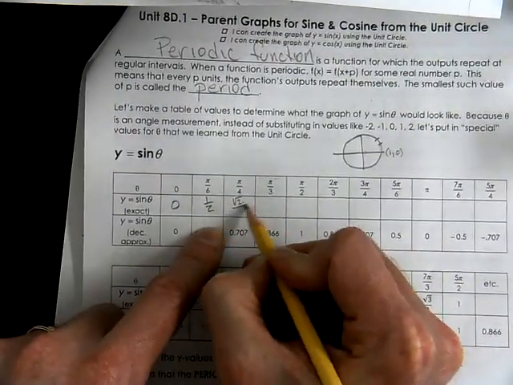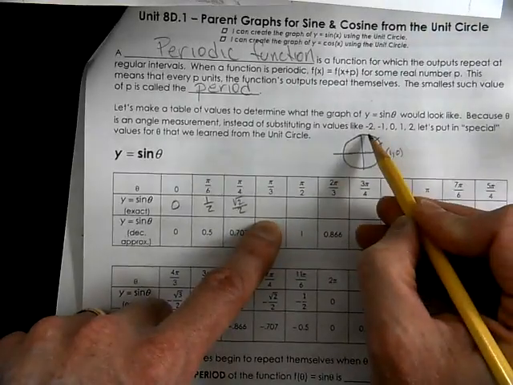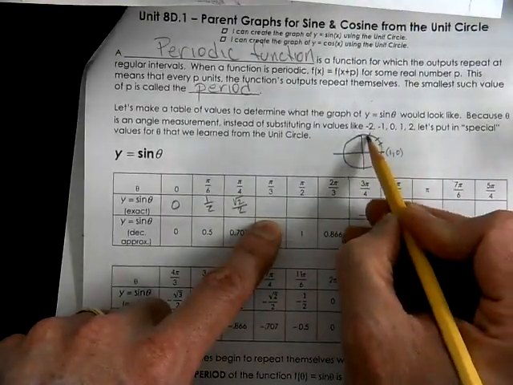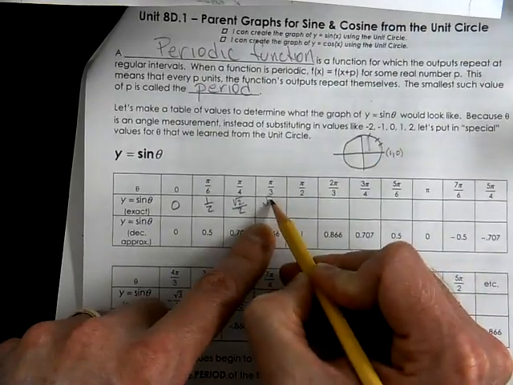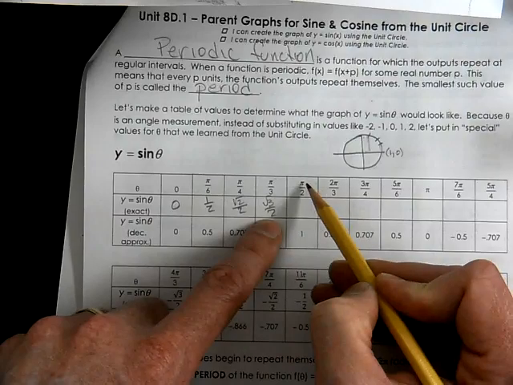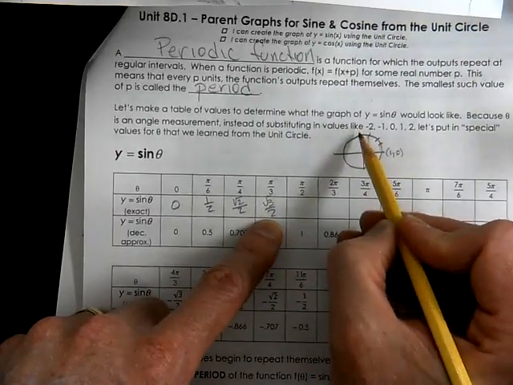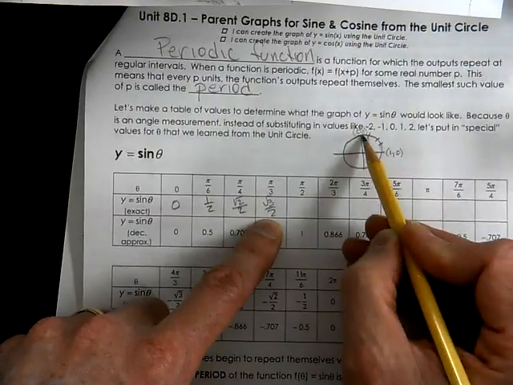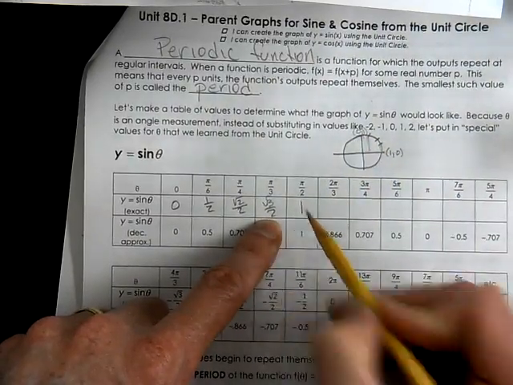Root 2 over 2. At pi over 3, what's the y value? Root 3 over 2. Then at 90 degrees, otherwise known as pi over 2, we would be 0 for x and 1 for y.